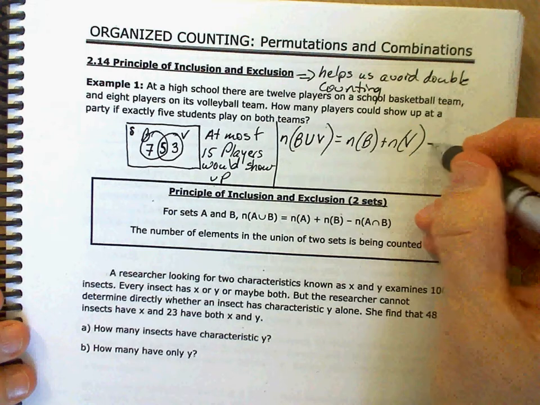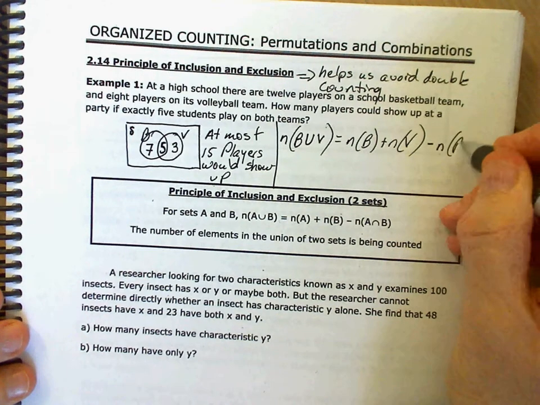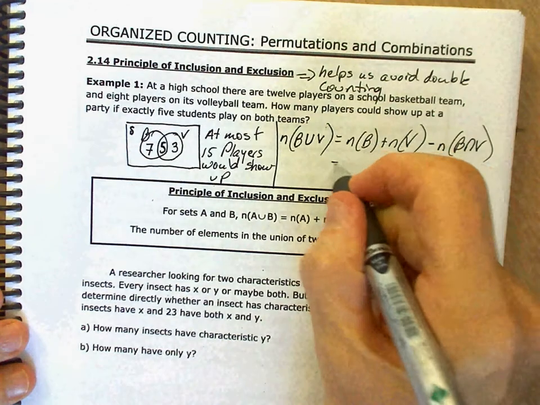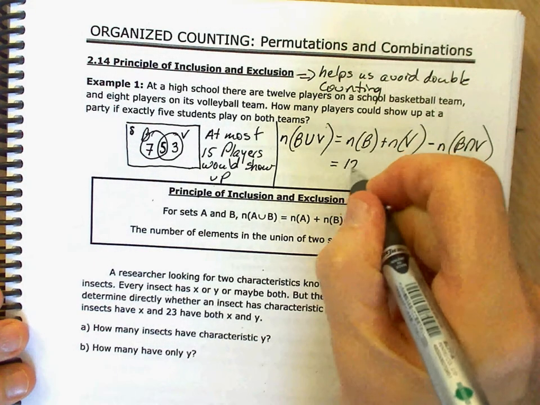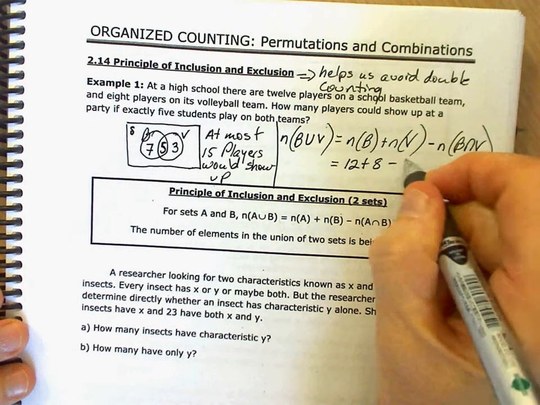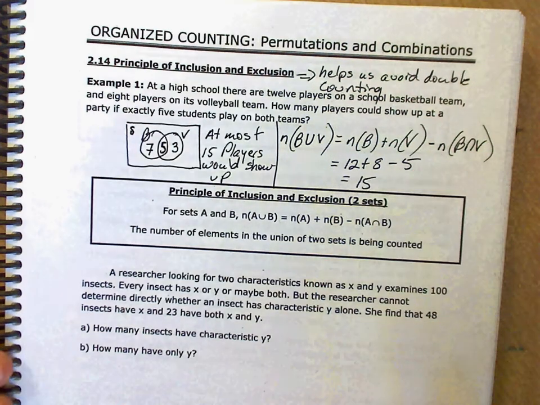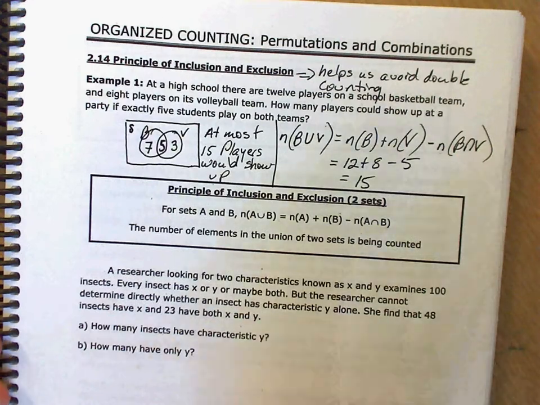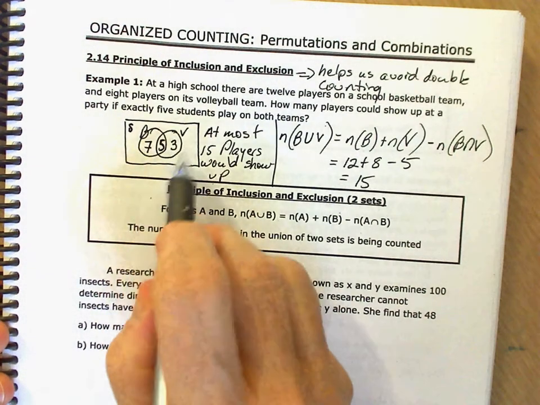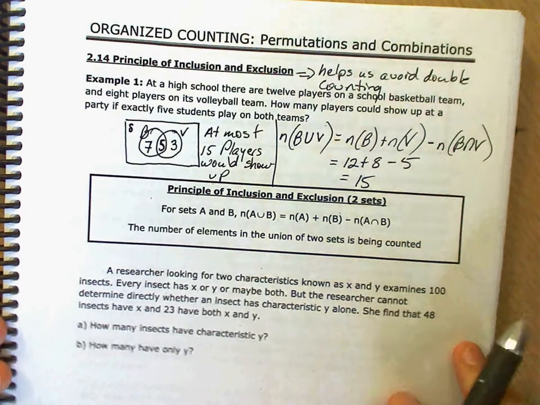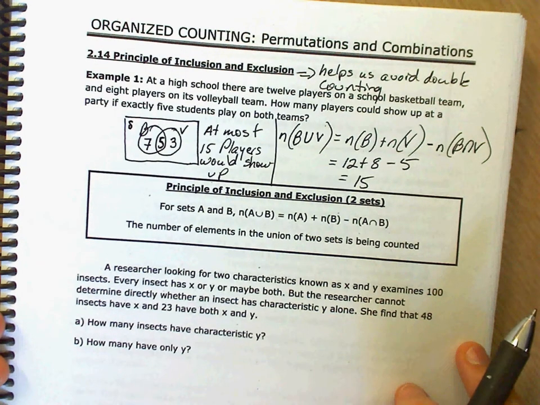So we have to subtract the intersection, basketball team intersection volleyball team. So you have 12 plus 8 minus 5, which is equal to 15. No matter which way you look at it, whether you draw your Venn diagram and add them up or use the formula, it's up to you.